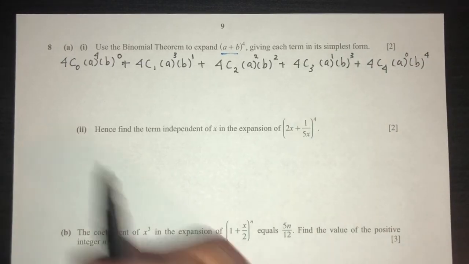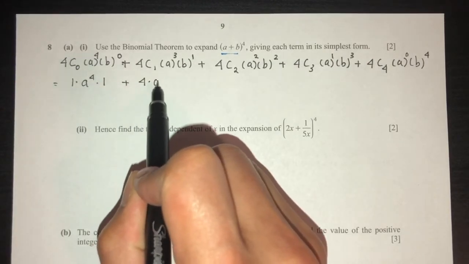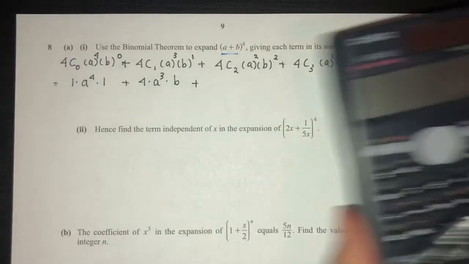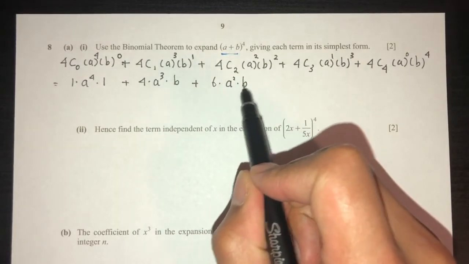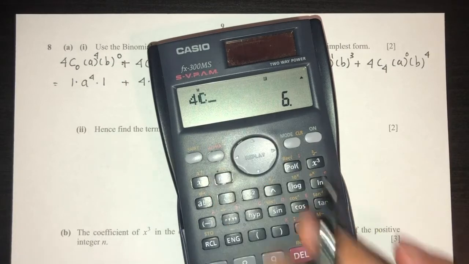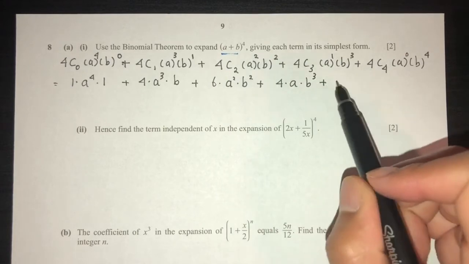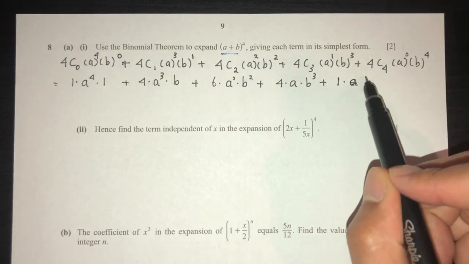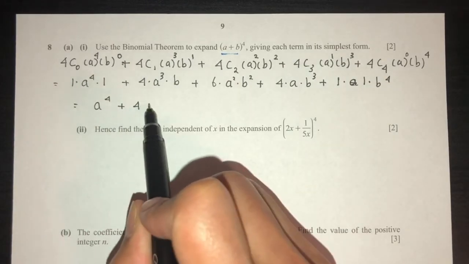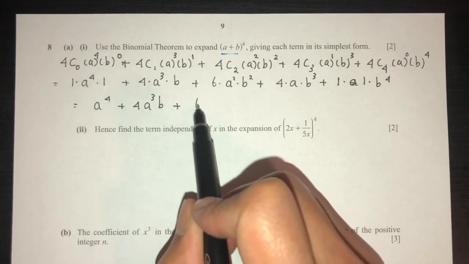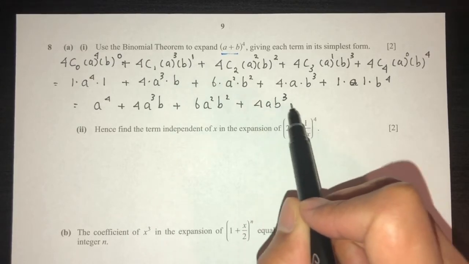Now simplify everything. The first one will be 1 times a power 4 times 1. This will be 4 times a power 3 times b. What is 4 choose 2? That will be 6, a power 2, b power 2. 4 choose 3, that will be 4, a, b power 3. And 4 choose 4 is 1, a power 0 is also 1, times b power 4. Simplify to a power 4 plus 4a cubed b plus 6a squared b squared plus 4a b cubed plus b power 4.